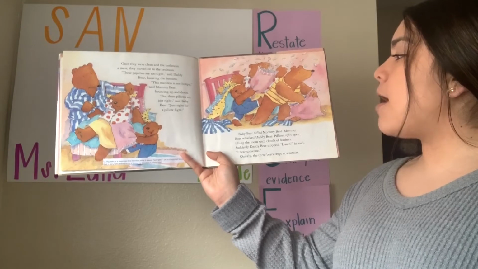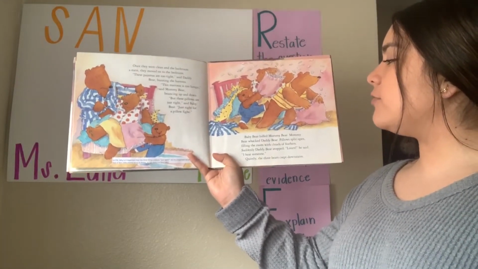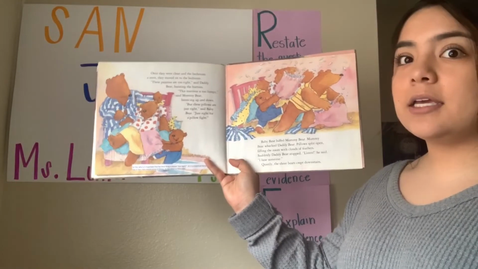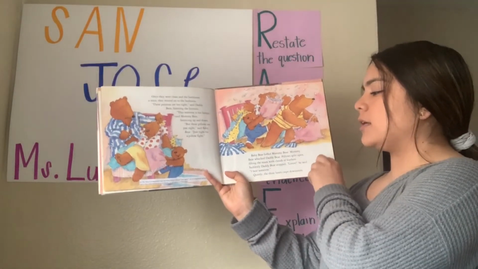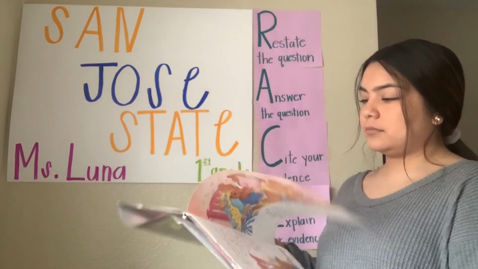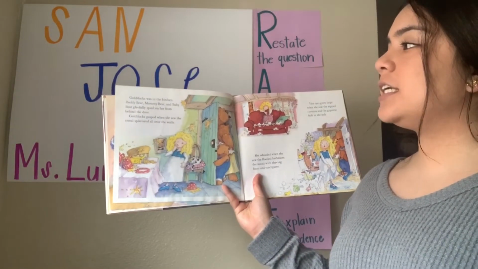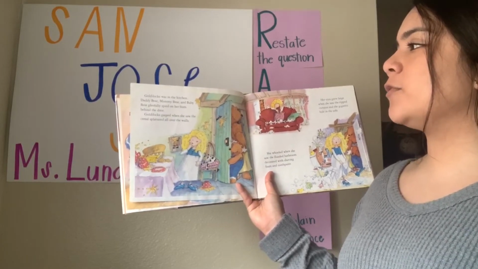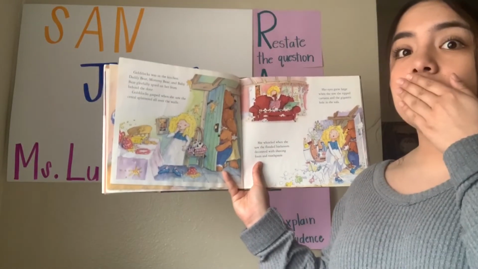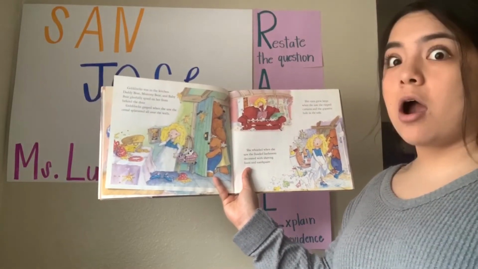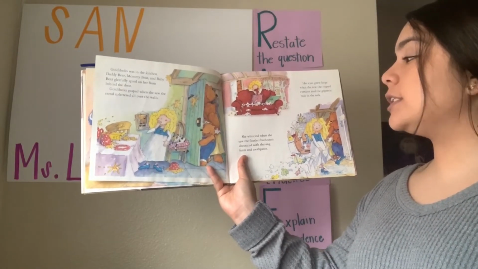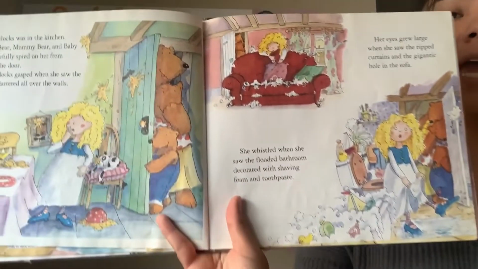Baby Bear biffed Mommy Bear. Mommy Bear whacked Daddy Bear. Pillows split open, filling the room with clouds of feathers. Suddenly, Daddy Bear stopped. "Listen," he said. "I hear someone." Quietly, the Three Bears crept downstairs. Goldilocks was in the kitchen. Daddy Bear, Mommy Bear, and Baby Bear gleefully spied on her from behind the door. Goldilocks gasped when she saw all the cereal splattered all over the walls. Her eyes grew large when she saw the ripped curtains and the gigantic hole in the sofa. She whistled when she saw the flooded bathroom decorated with shaving foam and toothpaste.